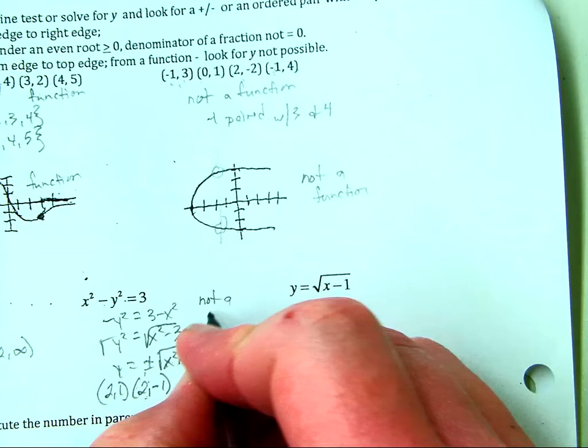Now here, this one, notice we didn't square root both sides. The square root's already there. So this is a function. Square root functions usually look something like this, kind of half of a sideways parabola. So this one is a function.